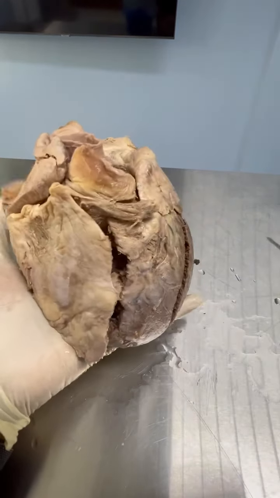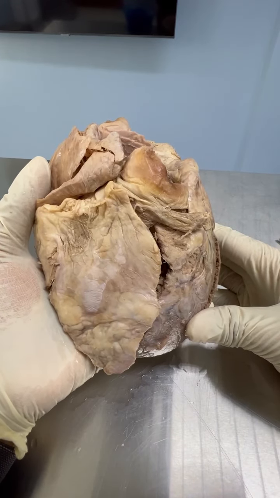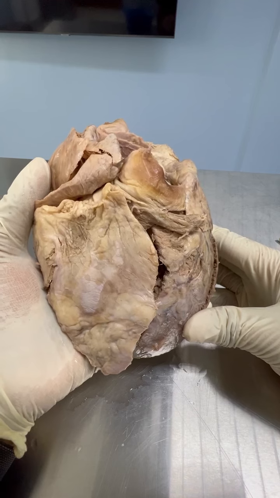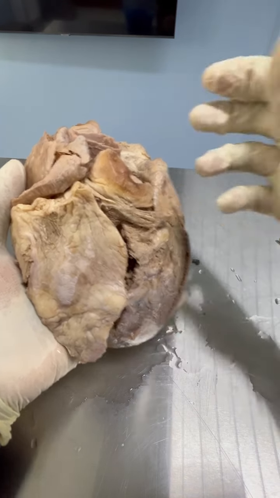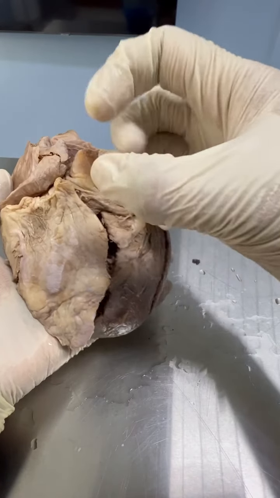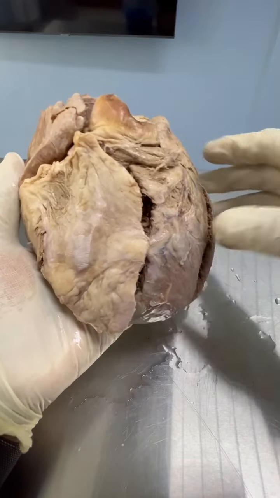So these are the different chambers of the heart that are used during the contraction and relaxation of the heart. Contraction, systolic phase. Relaxation, diastolic phase.